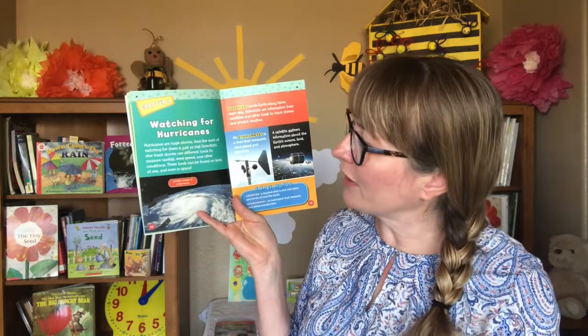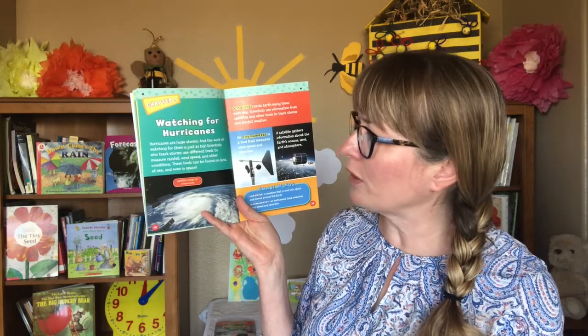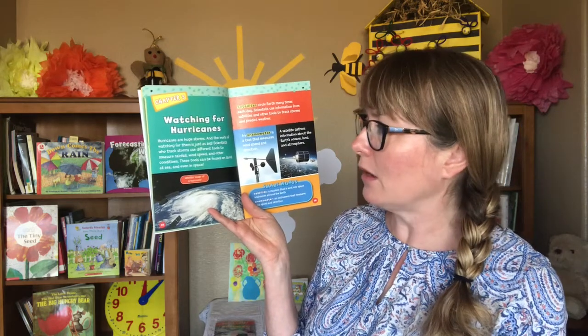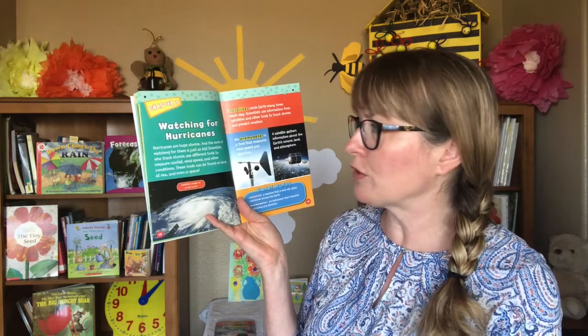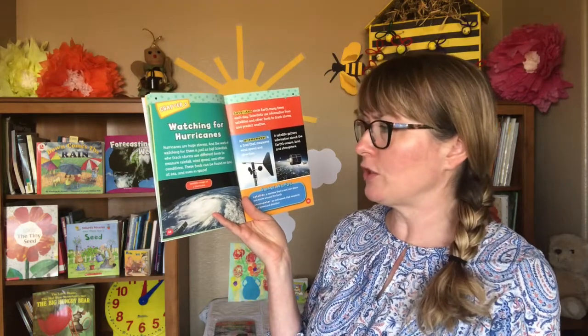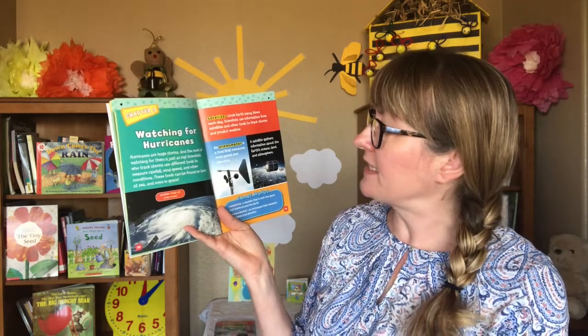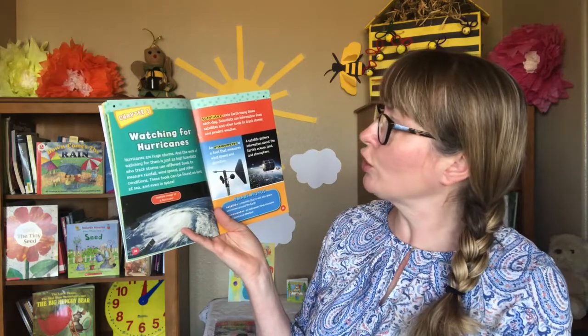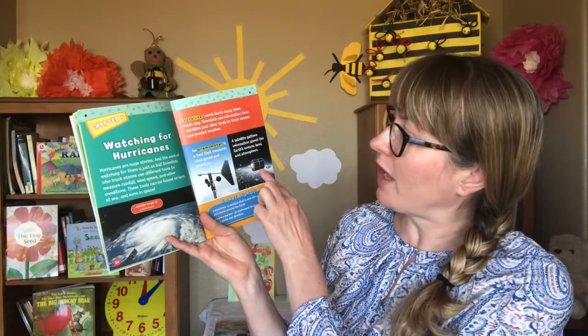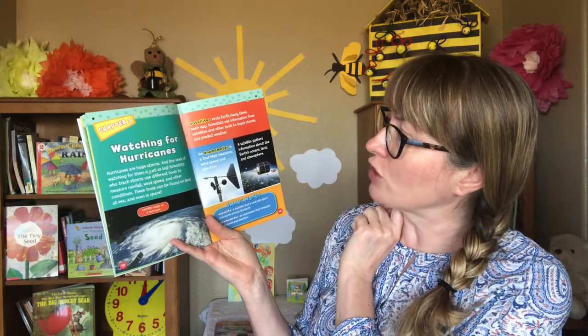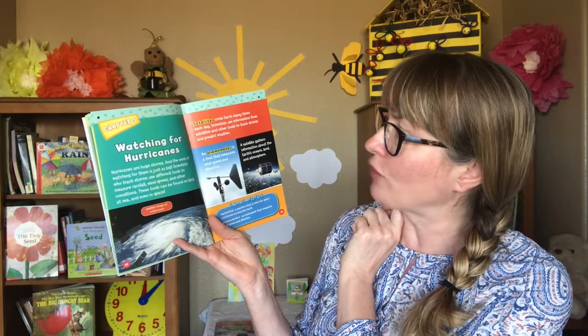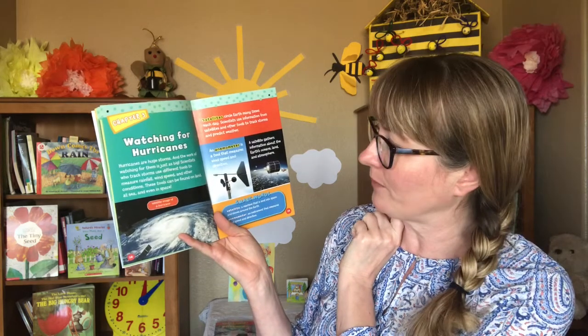Watching for hurricanes. Hurricanes are huge storms, and the work of watching for them is just as big. Scientists who track storms use different tools to measure rainfall, wind speed, and other conditions. These tools can be found on land, at sea, and even in space. Satellites circle Earth many times each day. Scientists use information from satellites and other tools to track storms and predict weather.